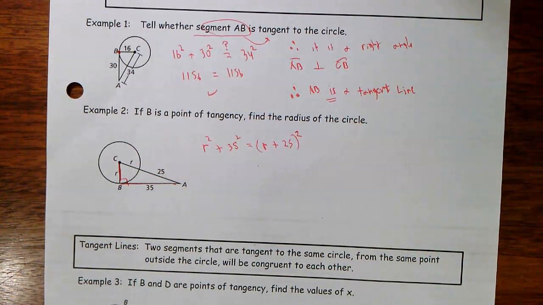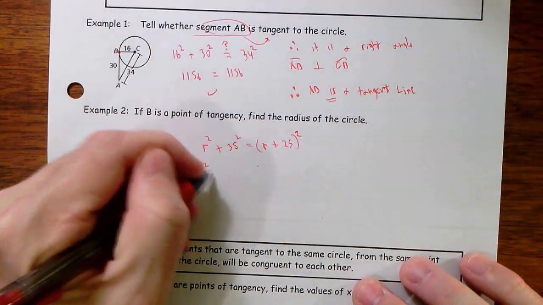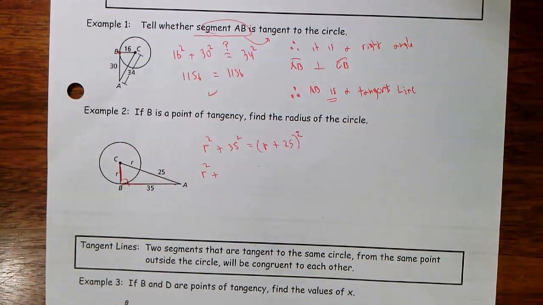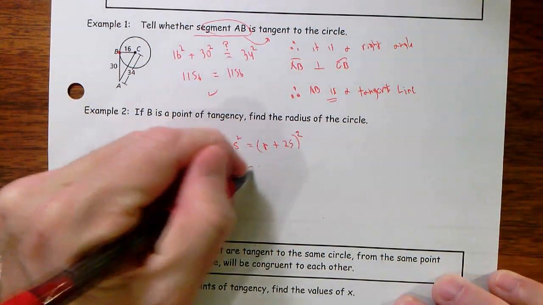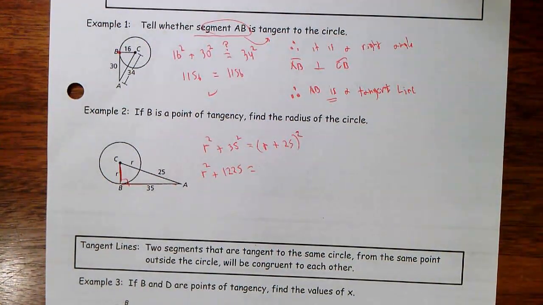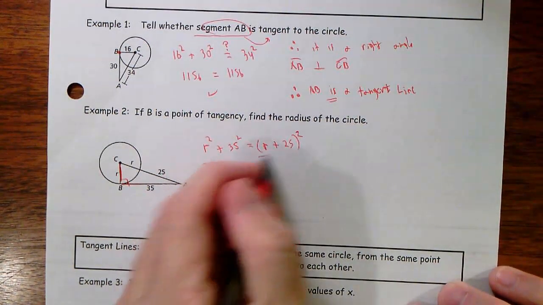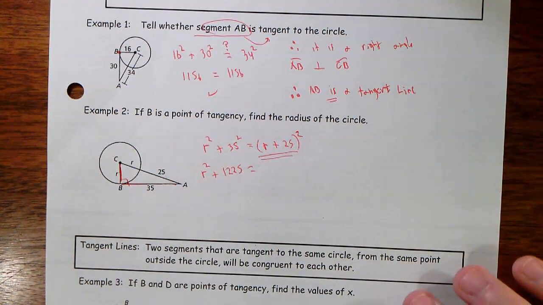This is the equation we need to solve, and we have not solved one like this since maybe back in chapter 4. So here's what we need to do. We need to simplify both sides. The left side is pretty easy. 35 squared is 1,225. Let me make sure of that. It is. But how do we square this thing? Do you remember?